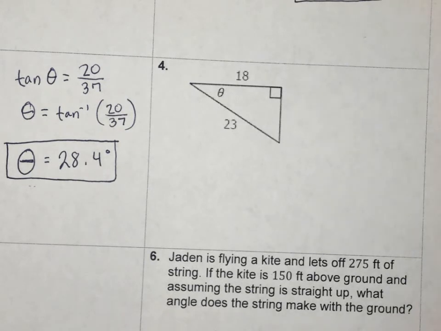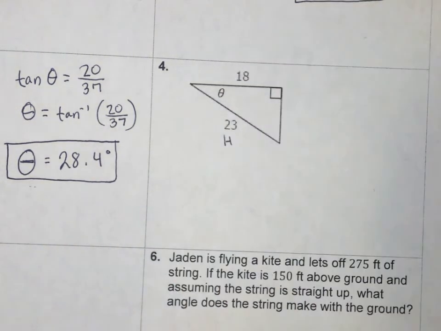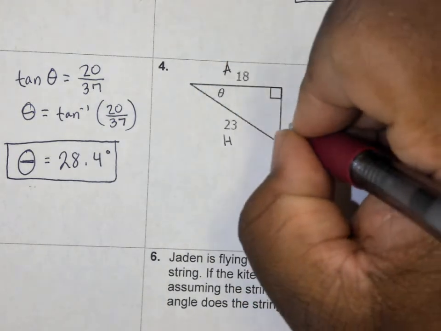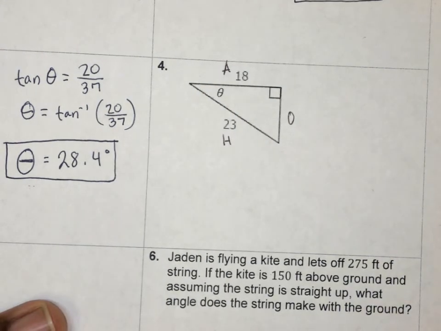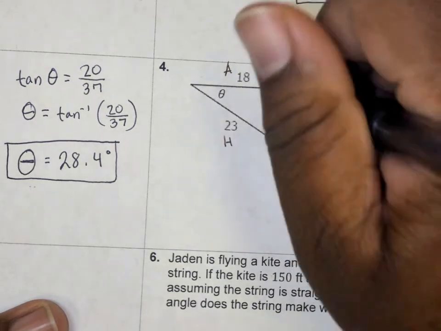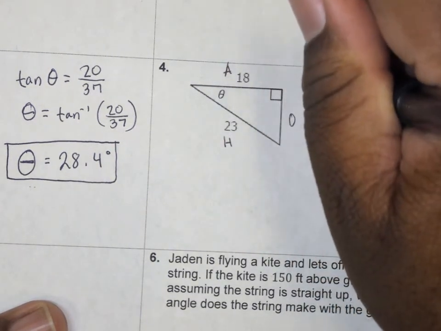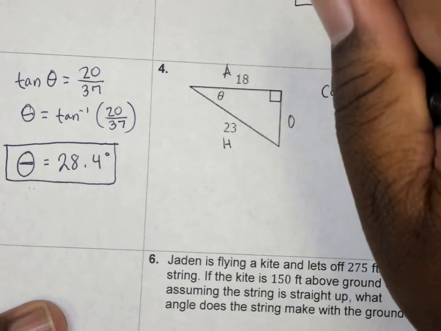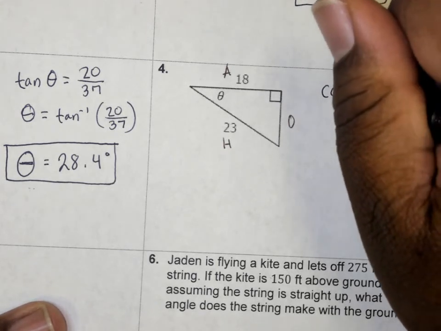Let's see, number 4. Cosine. Missing the angle, so theta equals cosine inverse of 18 over 23.